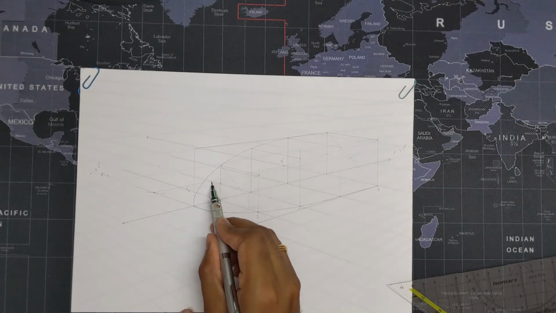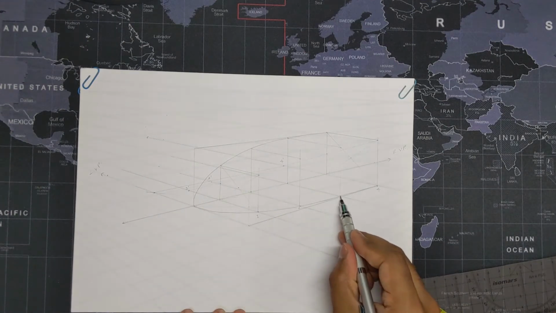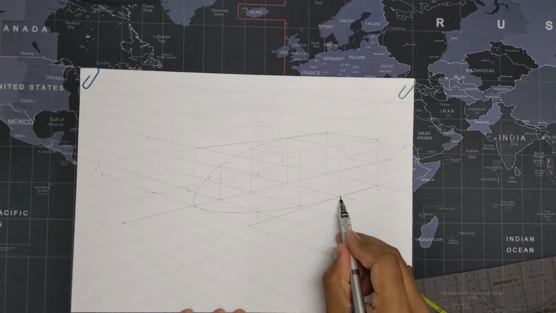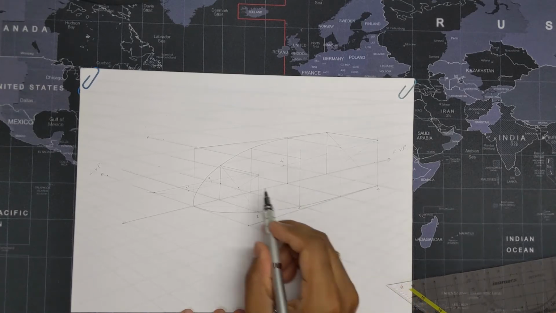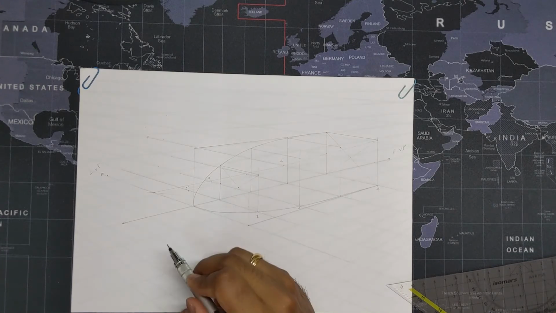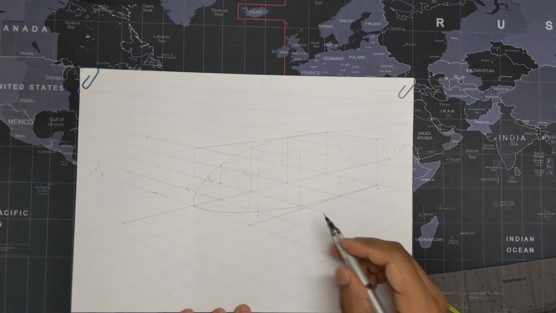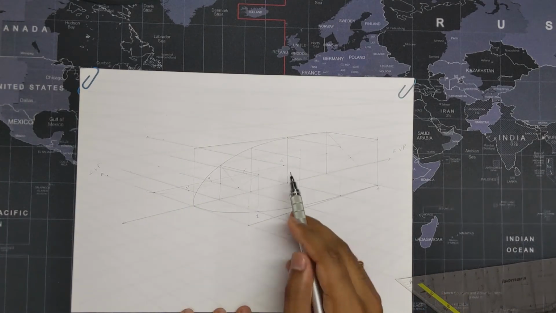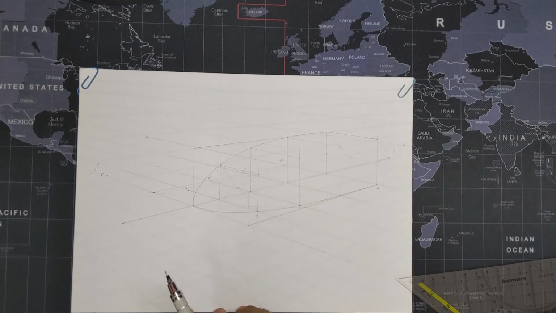So this is your point 2 dash, and if you observe very closely over here, this point is almost touching your extreme edge of the plane. So just make an estimate, and this would be your 3 dash. So now we have sufficient information to mirror the top view on the other side.